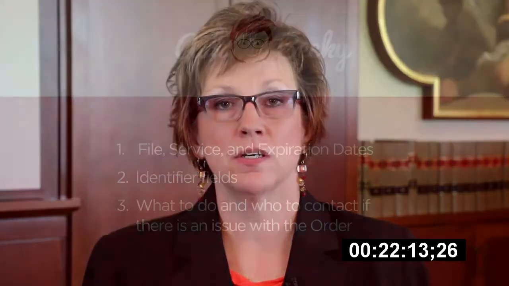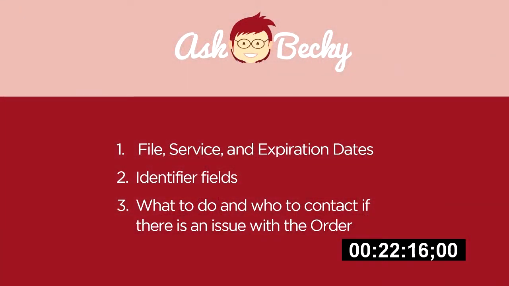Most of the questions I get about protection and no contact orders can be boiled down into the following categories: file, service, and expiration dates, identifier fields, what to do, and who to contact if there's an issue with the order. Here are some frequently asked questions about file, service, and expiration dates.